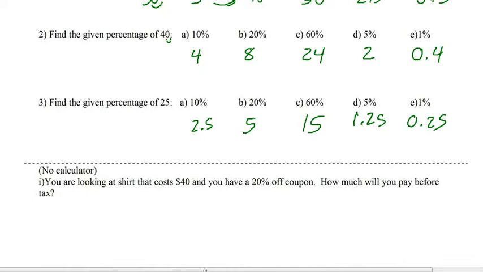Alright, then 10 to 5. Well, if you have $2.50, half of it would be $1.25. And then to find 1%, you move it over 2. Alright, and this is mental math.